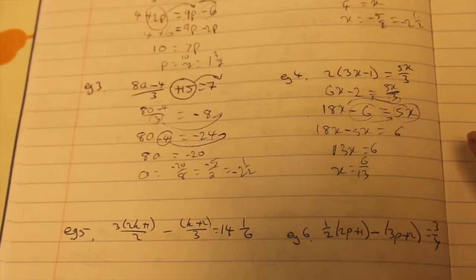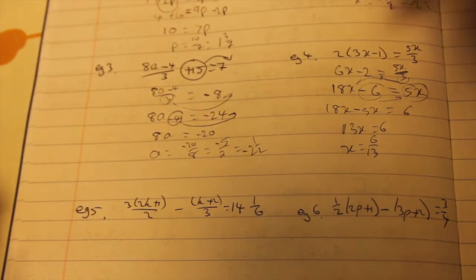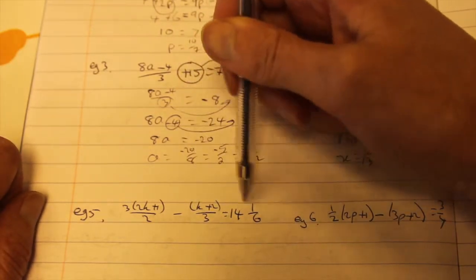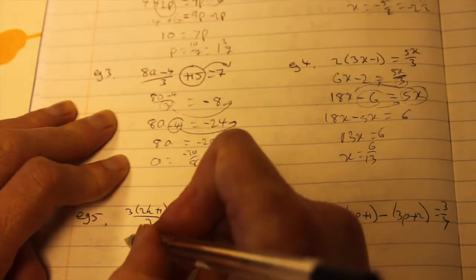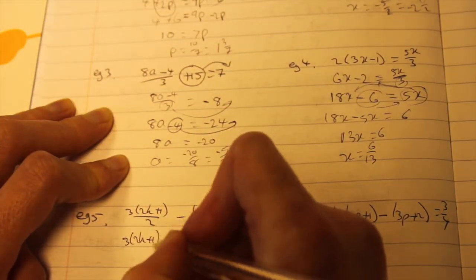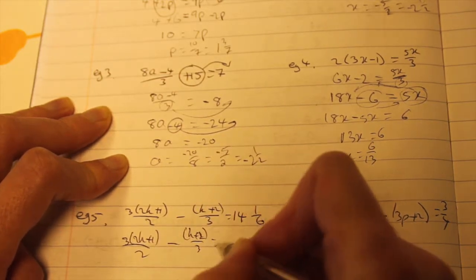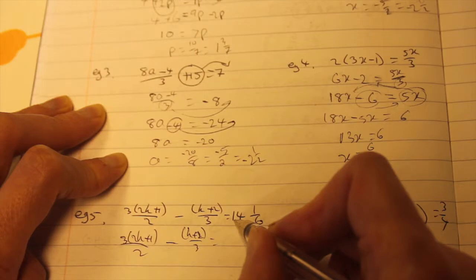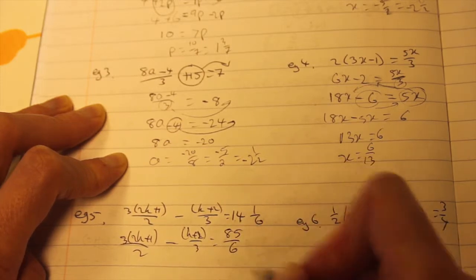Now, the last two examples are very difficult. The first one there, I've got a mixed number and I've got fractions. First thing I would do is change that into an improper fraction. So if we sort this out, it'll be 3, 2k plus 1 over 2 minus k plus 2 over 3 equals 14 times 6. Well, 6 4s are 24. 6 1s is 6. Add the 2 you're carrying, 84. Add the 1, 85 over 6.